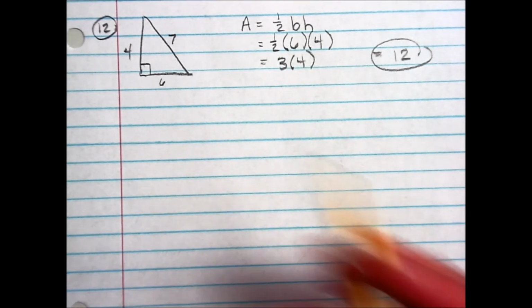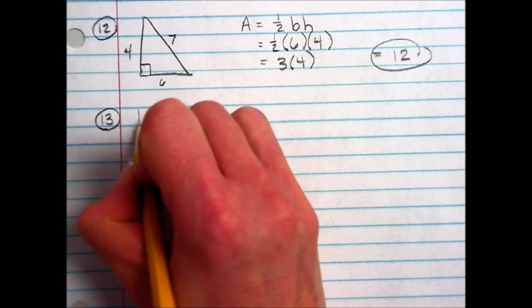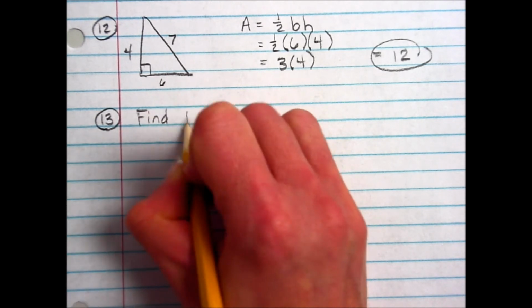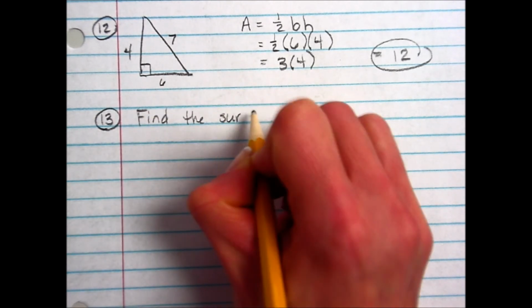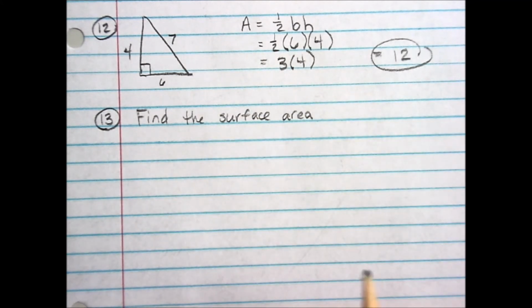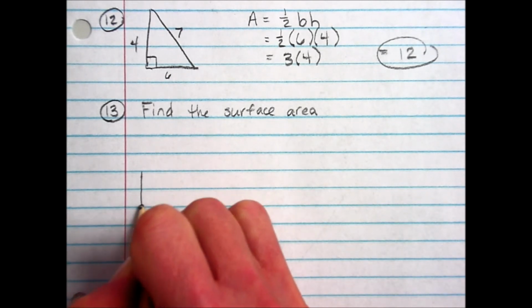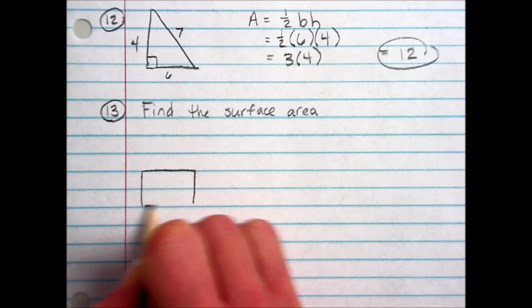Now, surface area, please pay attention on this one. So we're finding surface area. And I need you to see if you can sketch a 3D rectangular prism with me. So start with your rectangle.